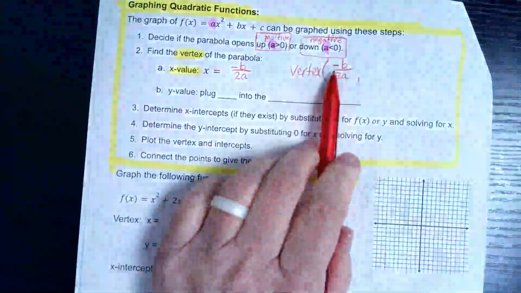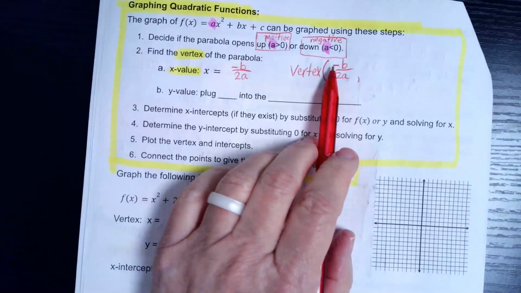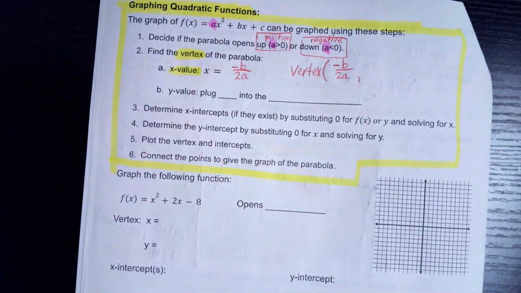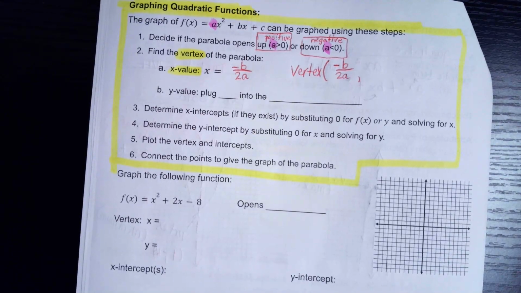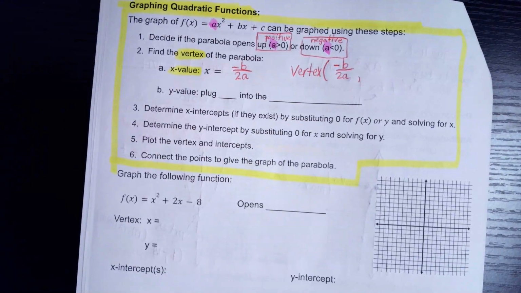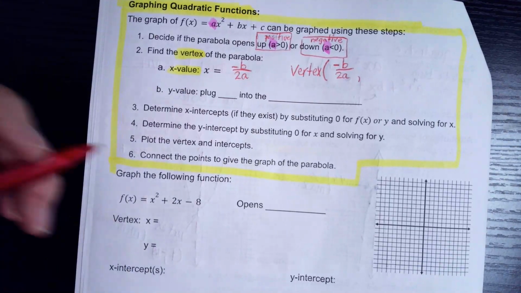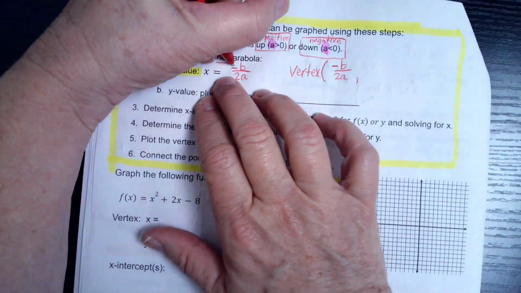Now, do you know why I'm calling that opposite and not saying negative B? Yeah, if it's already negative, somebody might think, oh, it's already negative. I just needed it to be negative. It already is negative. No. In a formula, a negative sign means opposite.